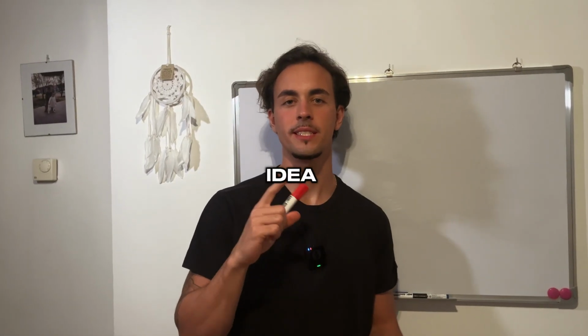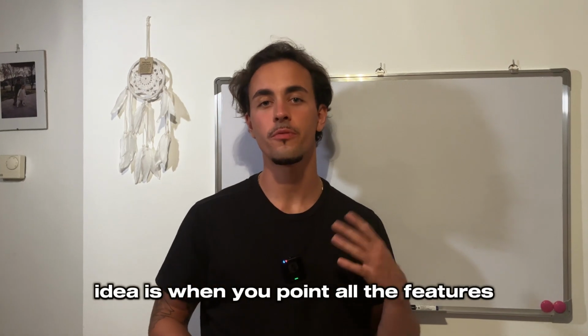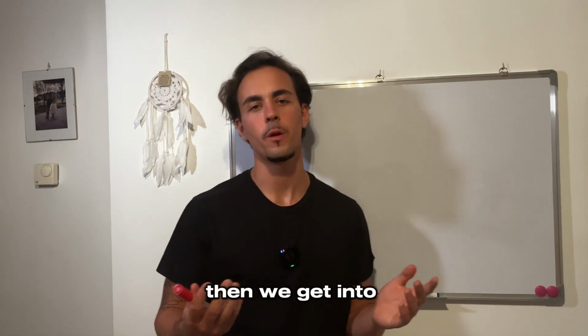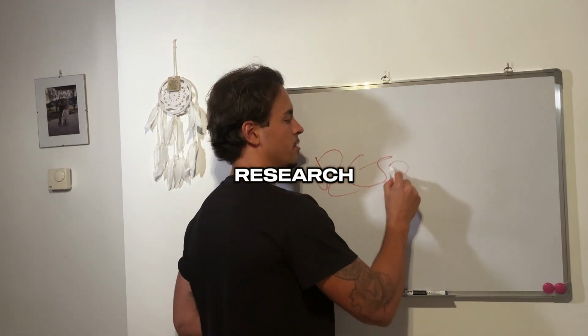So step 1 is the idea. The idea is when you point out all the features, benefits, problems you're trying to solve with your product, everything, even the design. Then we get into step 2, research.